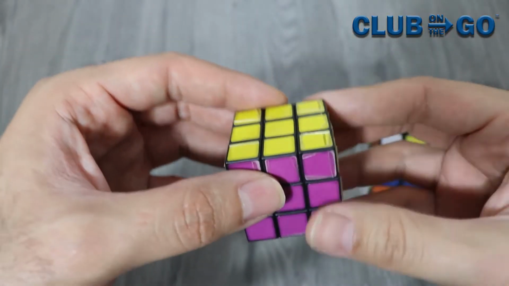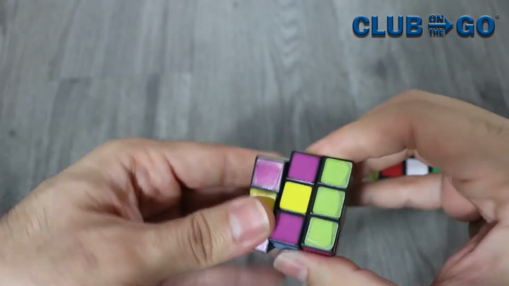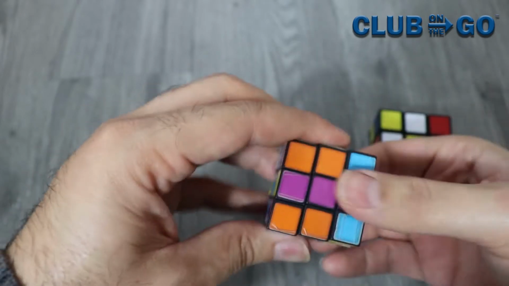So I'm going to teach you all the basics on how to solve a Rubik's Cube, and who knows, the next world Rubik's champion might be right out there. So let's get right into it. All right, boys and girls, so here we go. Let me just scramble up this cube real quick.